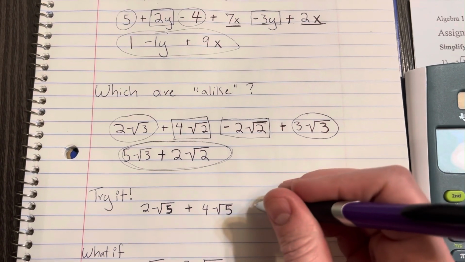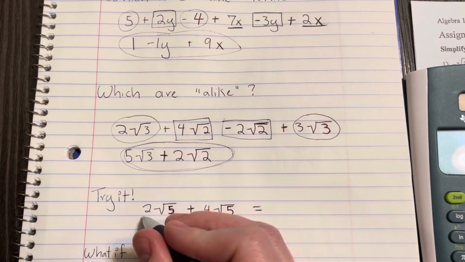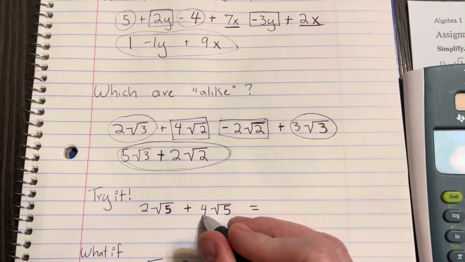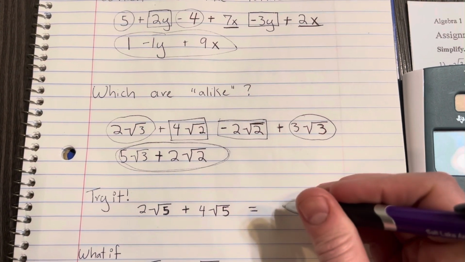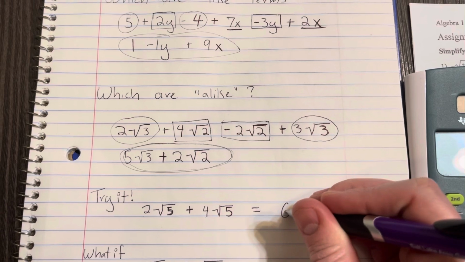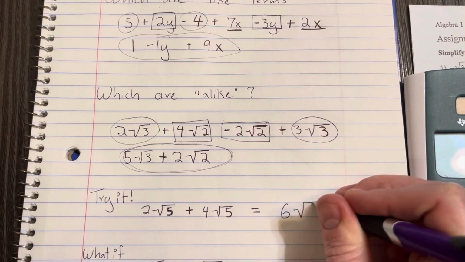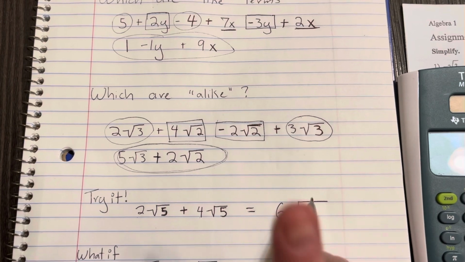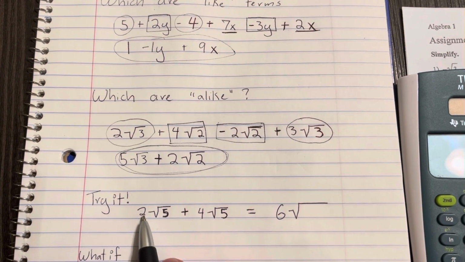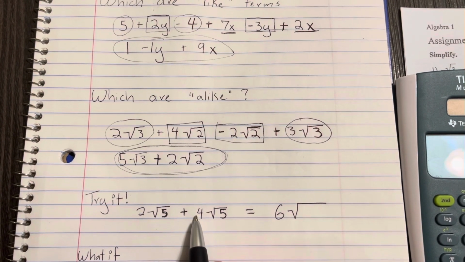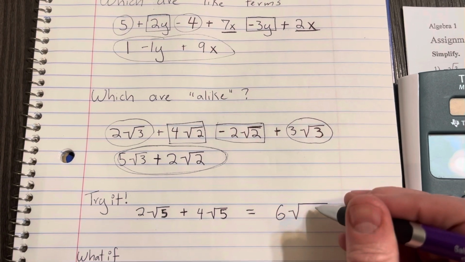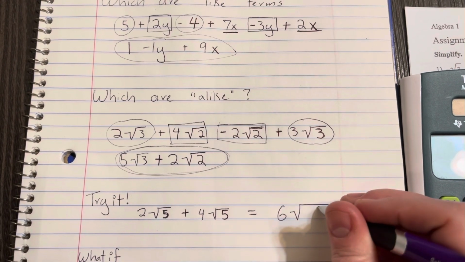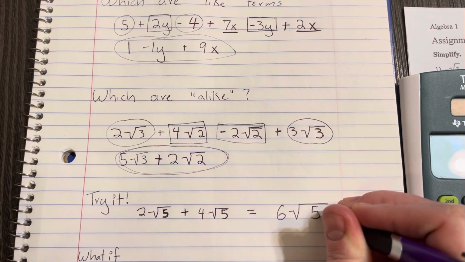Okay, what you should have done was taken the coefficients 2 and 4, added them together to get 6. Now in the square root, we're not going to add 5 and 5 is 10. No, we're going to say that there's 2 of them here plus 4 of them here and leave it so that we have 6 square roots of 5.